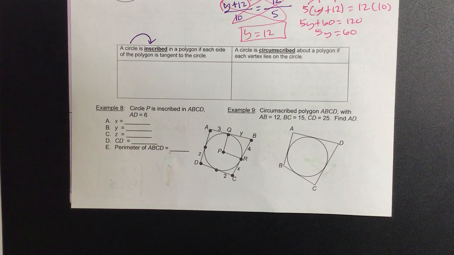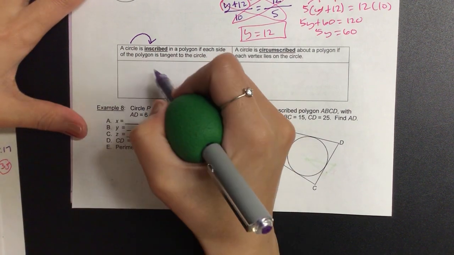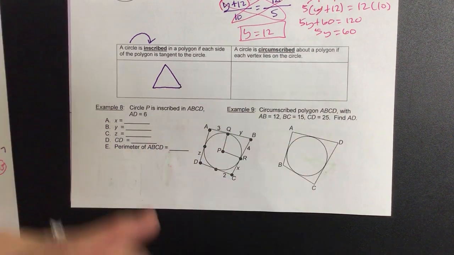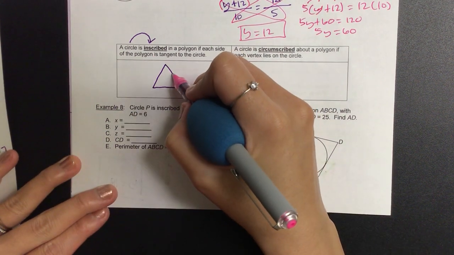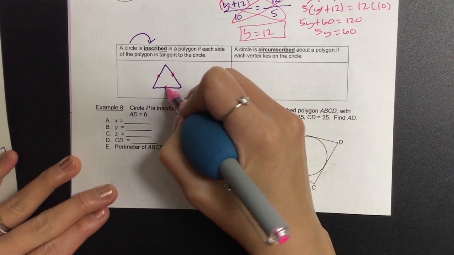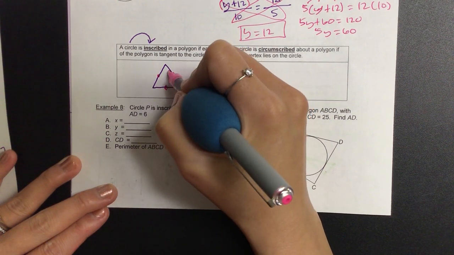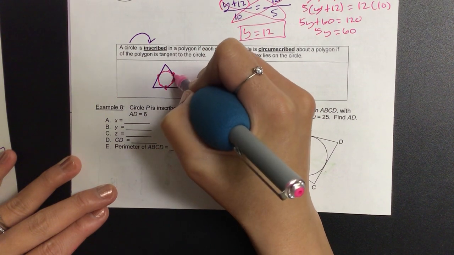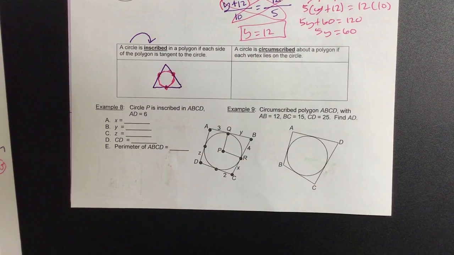What figure or what polygon is the simplest polygon possible? There's one better than that. Triangle. So I want to make myself a triangle. And then what I want you to do is try to make a circle at these 3 points of tangency. It doesn't have to be perfect, and if it is, why not? And then I'm going to emphasize the tangency. Did your circle touch 1 point on each leg?